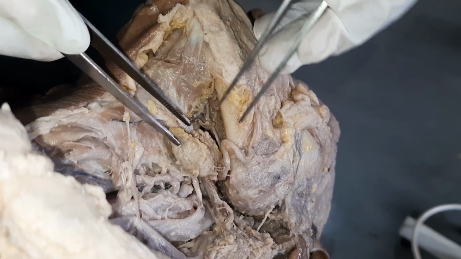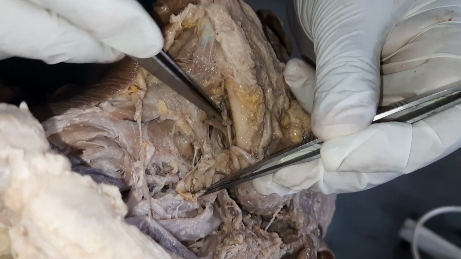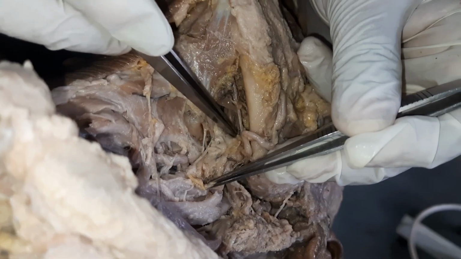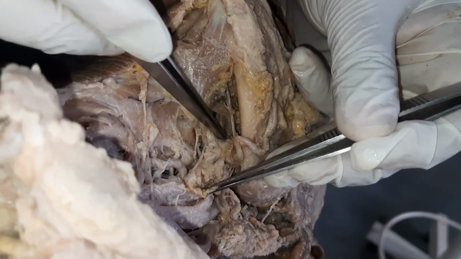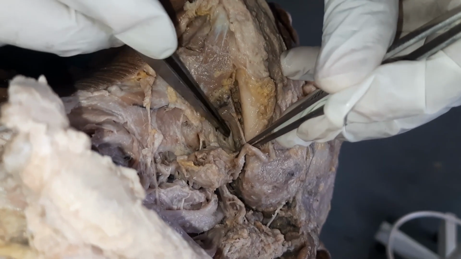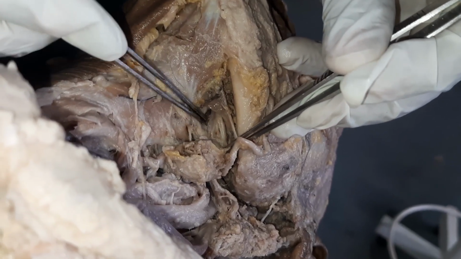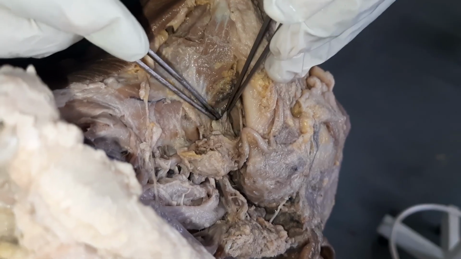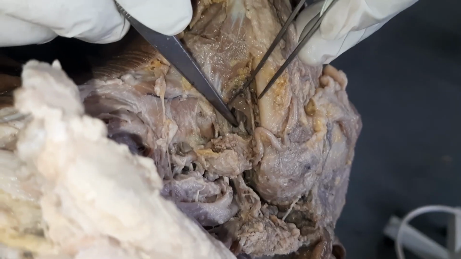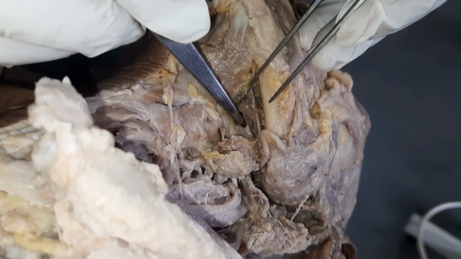Now if you retract this structure, that is the submandibular gland, we can see that a small part of the submandibular gland is passing deep to the mylohyoid muscle, and also you can see this part here. This is the submandibular duct, which is arising from the deep part of the submandibular gland. So this is the submandibular duct.